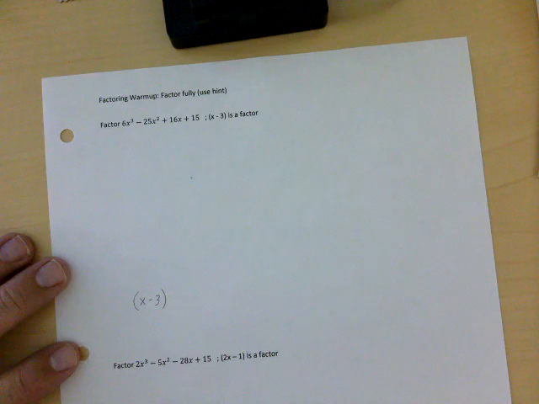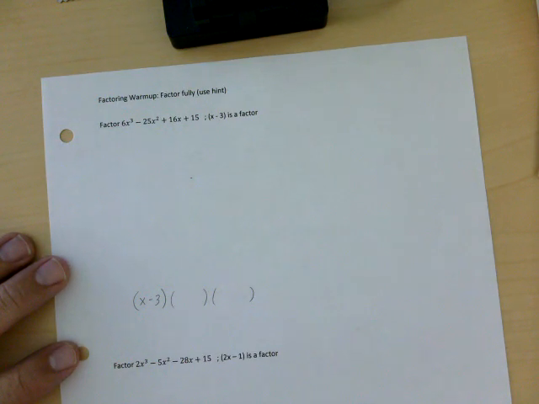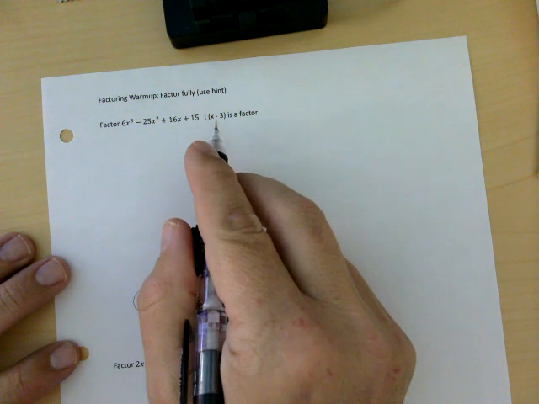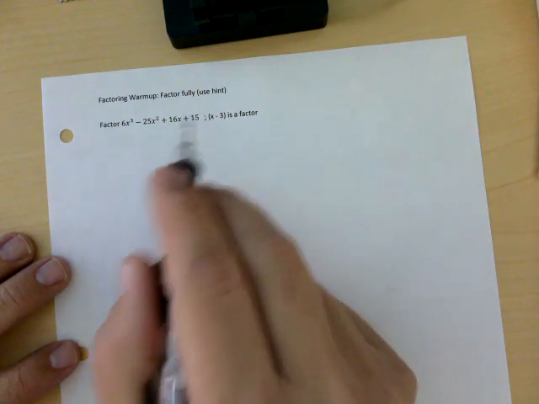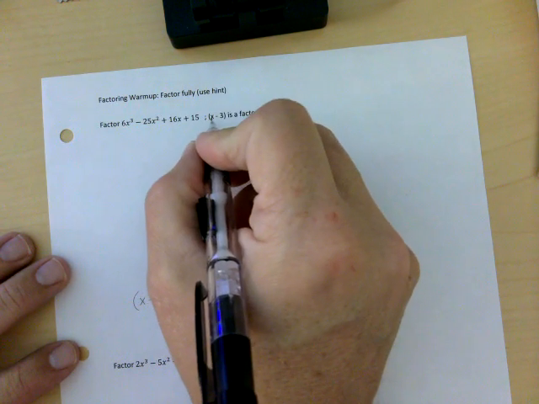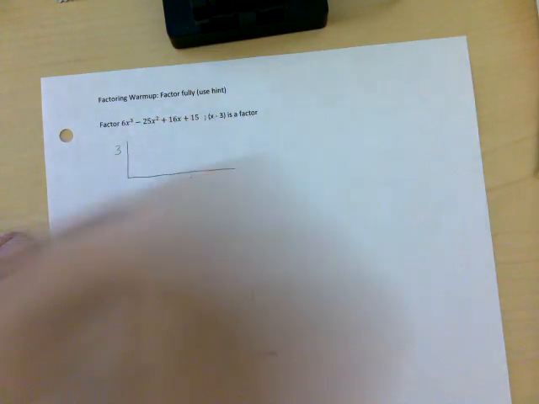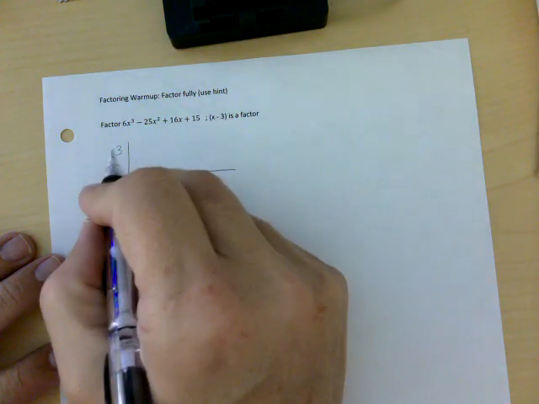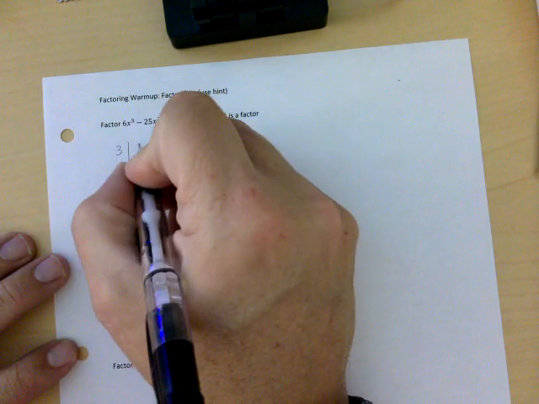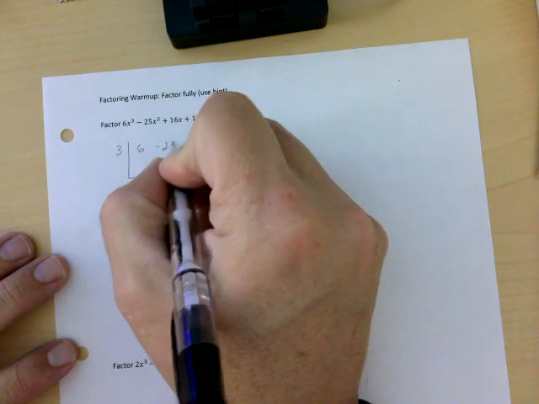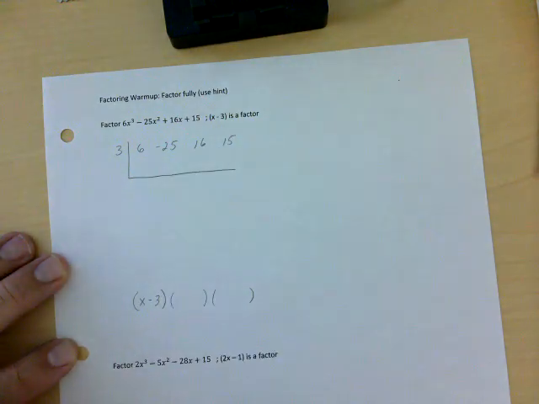We know we have an x minus 3. We're hoping to be able to find the other factors. Since it's a factor, we can divide and get a remainder of 0. We have to get a remainder of 0. So since we're just dividing by x minus 3, I can use synthetic division. I can put the 3, what makes this 0 is a positive 3, on the outside. I line up all my numbers: 6, the x squareds are negative 25, the x is 16, and the constant is 15.